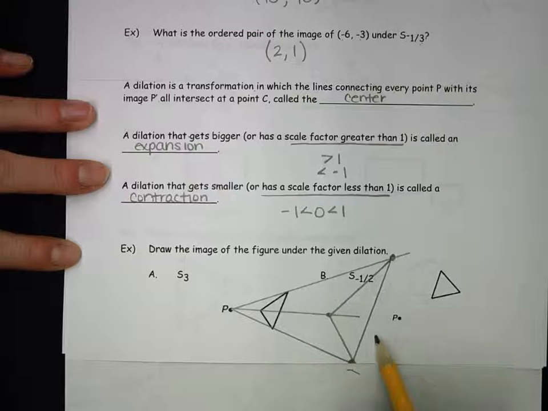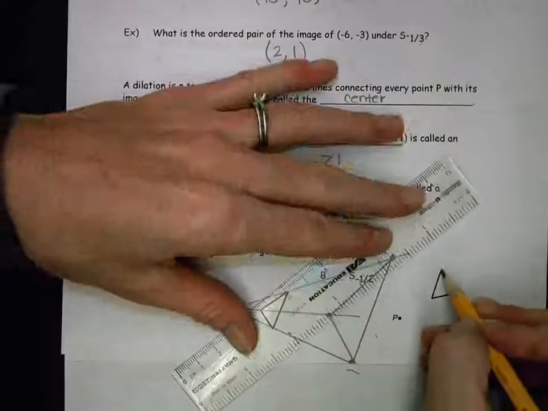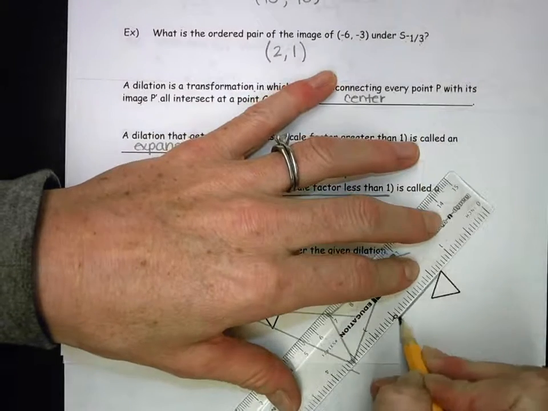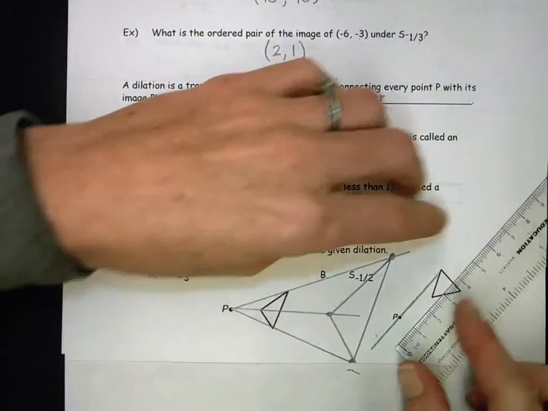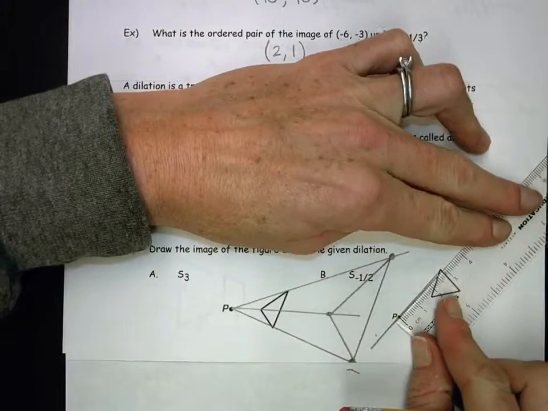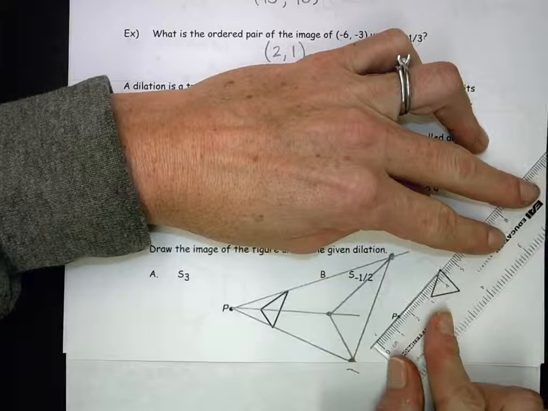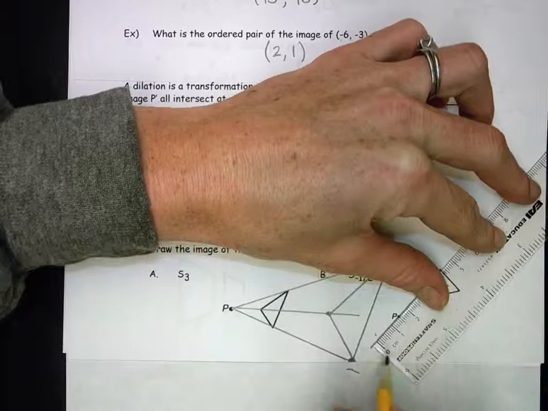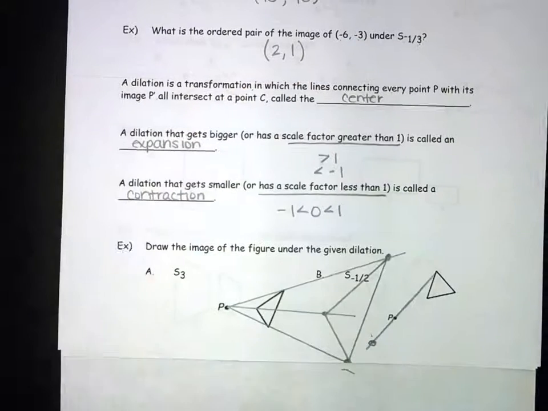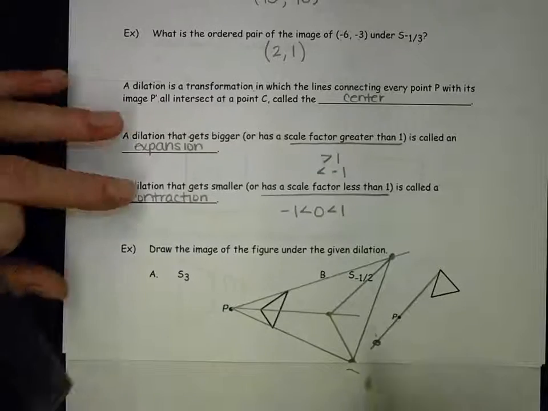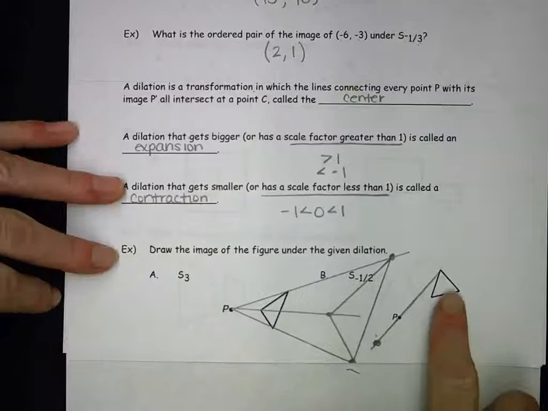So my new figure will be over here. If you take a look, the first thing I'm going to do is connect a point to P, but I'm then going to extend my line the other direction. I'm going to measure that distance. It is about 3 centimeters. Half of 3 is about 1.5. I'm then going to measure 1.5 the other direction and put my new point. So as you can tell, this distance is half of this, and it's on the other side of the center from my original figure.